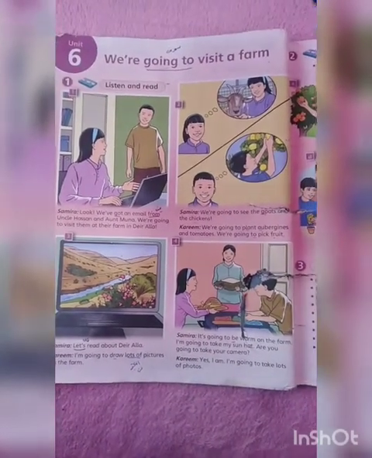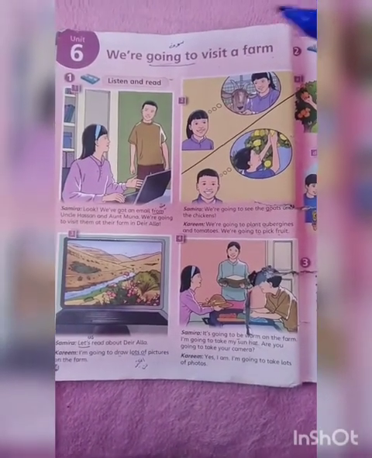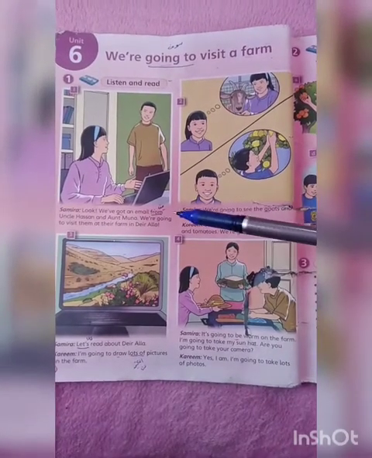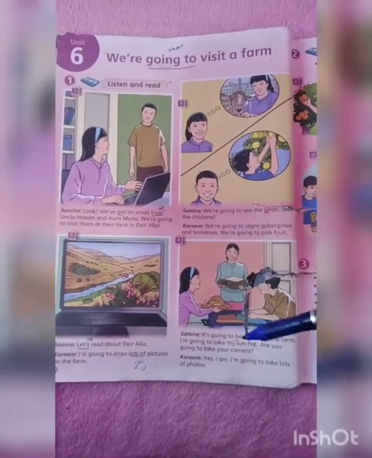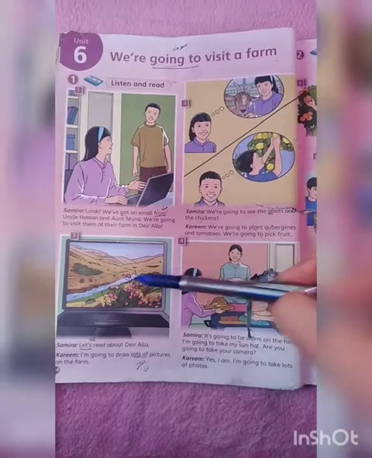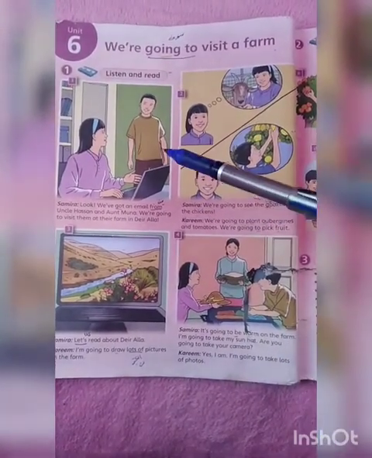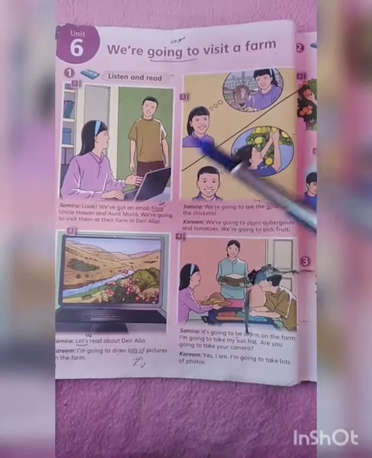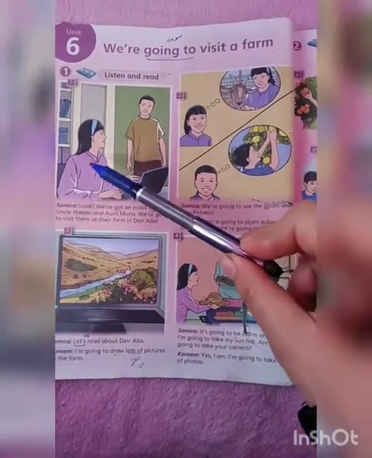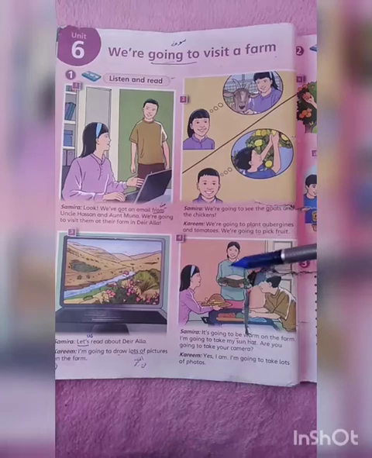Now, let me ask you some questions about the lesson. At first, how many pictures do we have in the lesson? There are 4 pictures. Who are the characters or who are the people of the lesson? Here we have Samira, Kareem, and Mom.